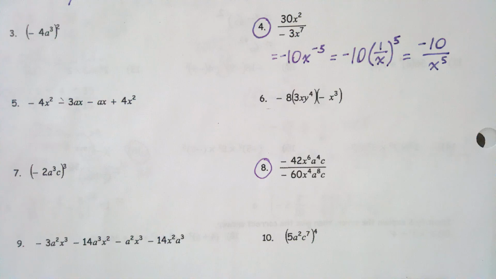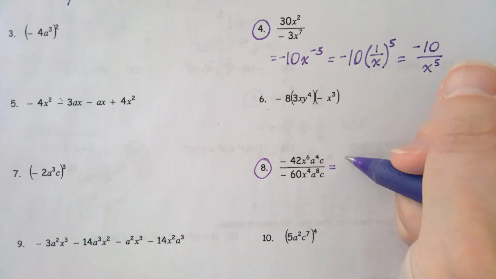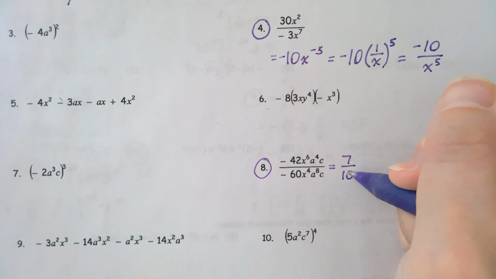Alright, so first off, let's reduce that fraction. Negative 42 over 60, what does that reduce down to? Gavin? 7 over 10, you divide by 6? Yeah, I like that answer. 7 over 10, good.